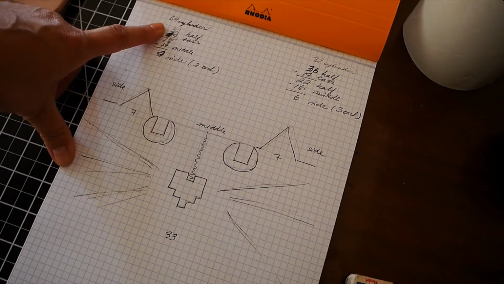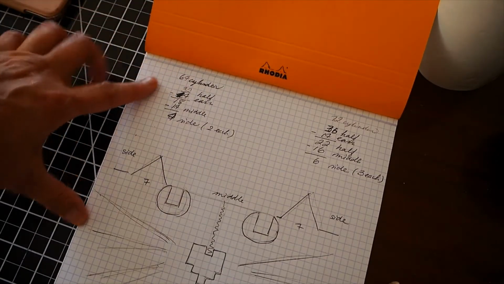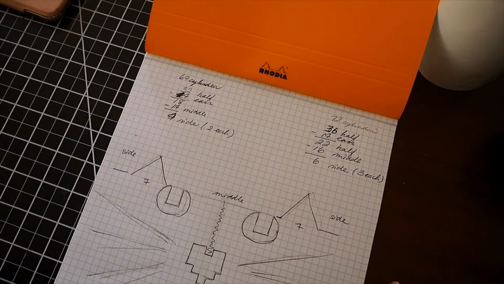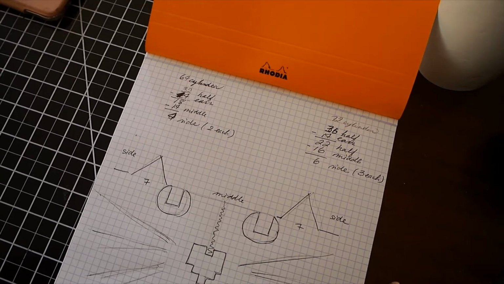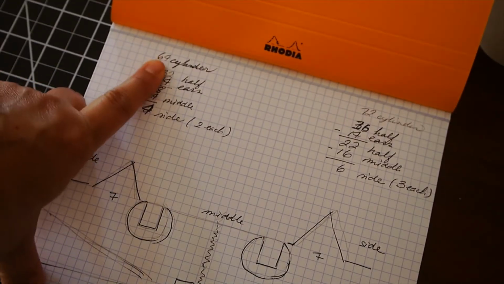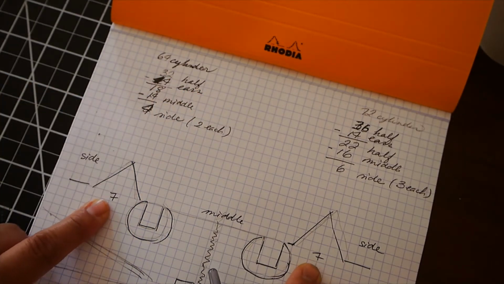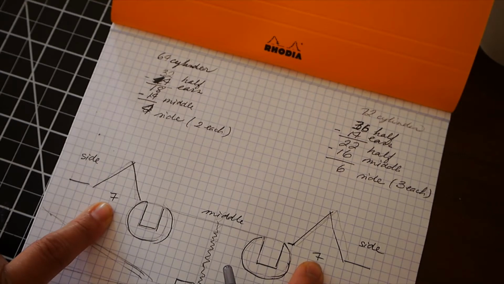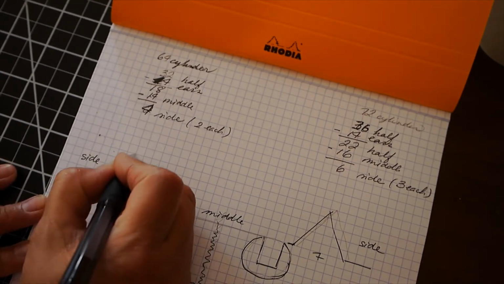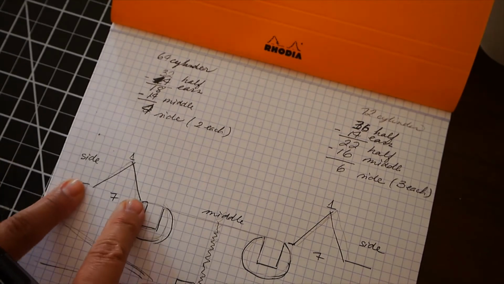So if you're doing a half 64 cylinder, let me move this a little closer. Half of 64 is 32, and then each of the ears is 7 stitches. It will point to just one stitch at the very top and 7 stitches at the bottom.